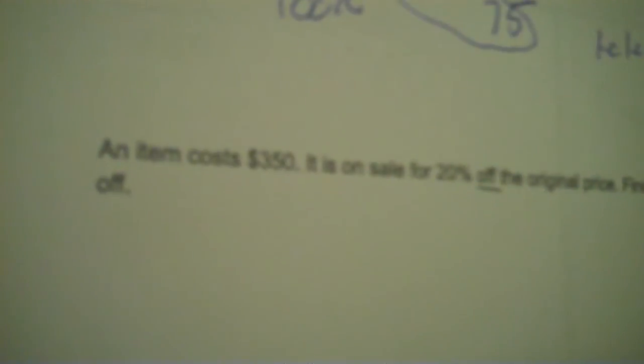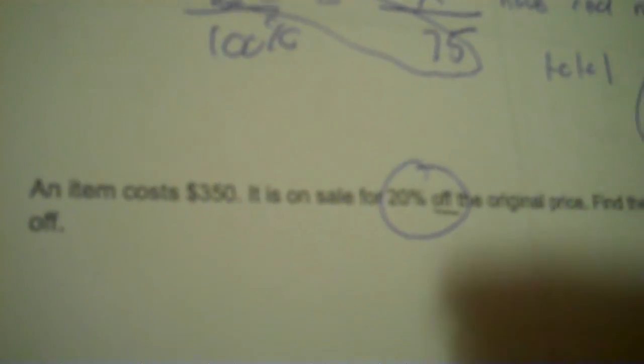Okay, an item costs $350. It's on sale for 20% off the original price. Find the price after it's marked off. So it's not of this time, it's off. So I can't just set it over 100. That's when I use percent times before equals after.